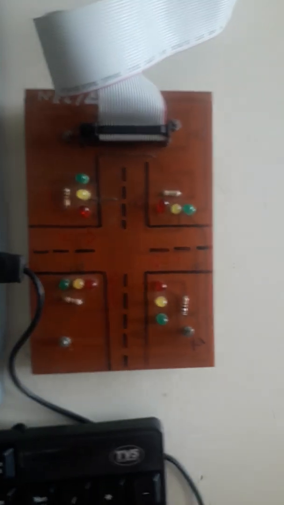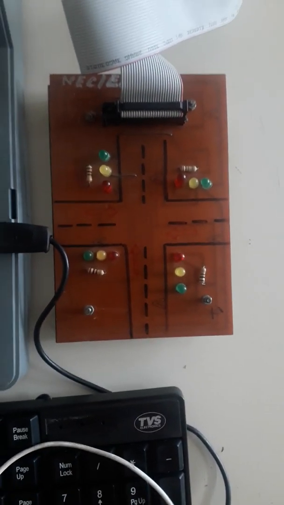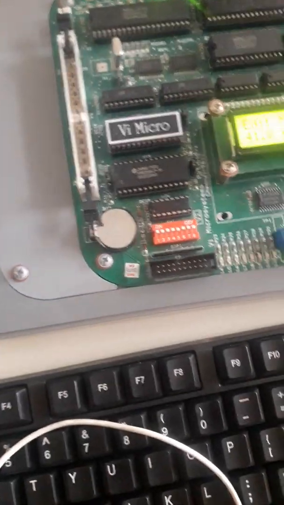One part of the LEDs, 6 LEDs, is connected to port A, and the other 6 LEDs are connected to port B, based on the program written. Now we have to enter the input also. At location 4500 we have to give the input data. The input data we are going to give is port A data and port B data. First we have to give port A data and then port B data.